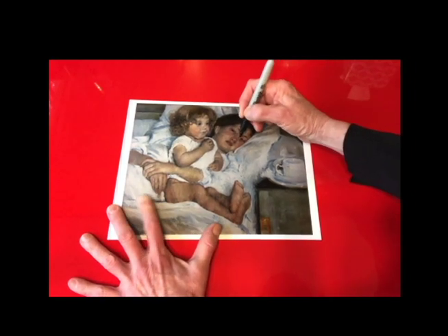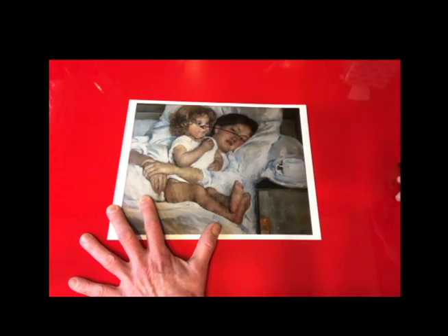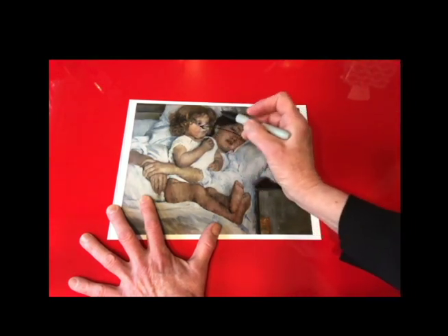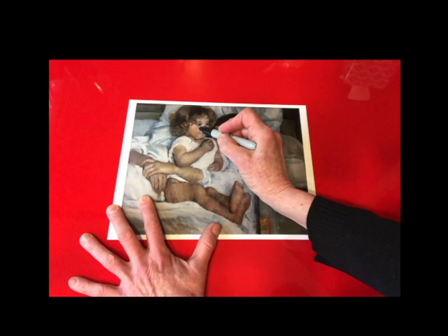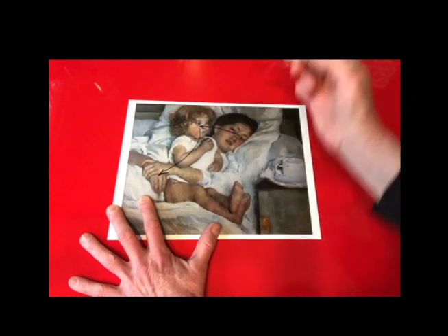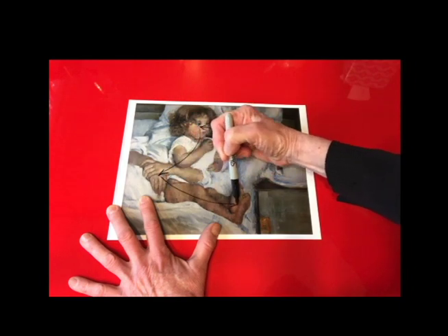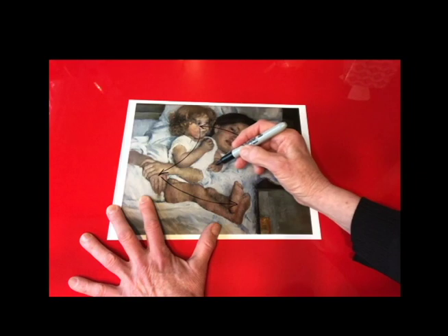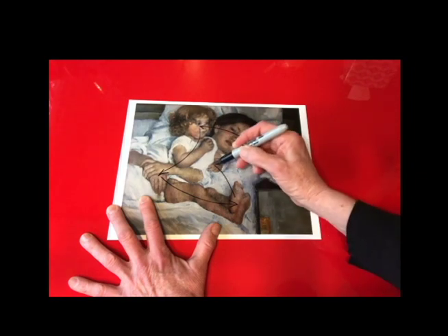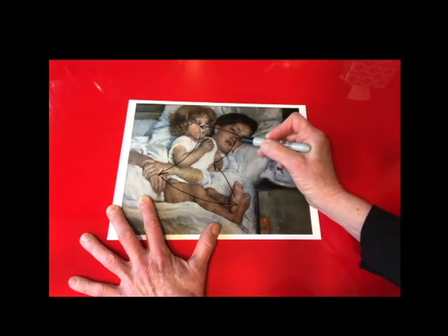So if I were to draw lines that would show that pattern of motion, it might look something like this. I'd draw an arrow going from the mother's face to the baby's face, and then down the baby's arm to the mother's hand, something like that. Maybe along these limbs down to the baby's feet, back up here to the hand, and back up to the face.